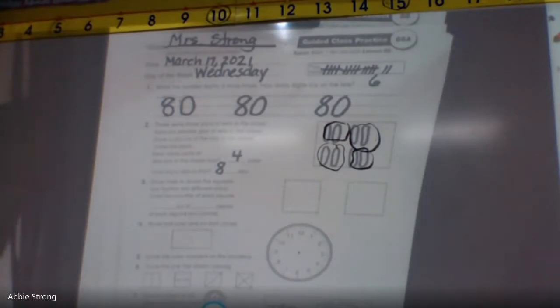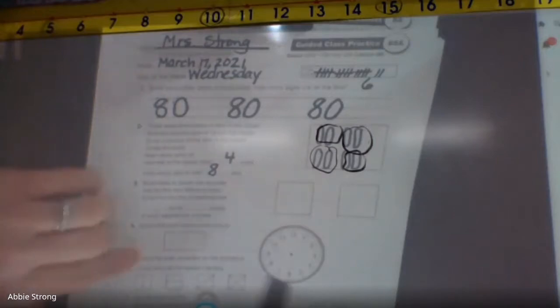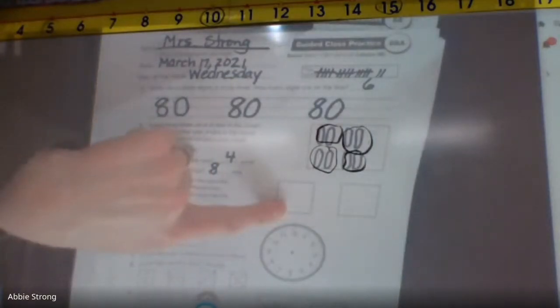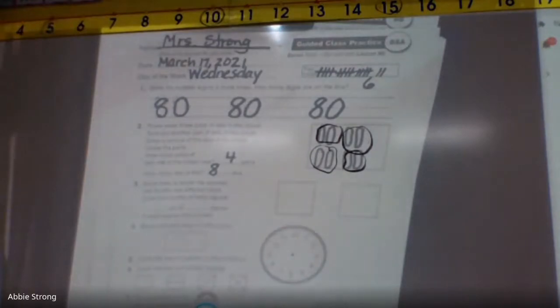I'm coming back. Okay. Look at number 3. It says draw lines to divide the squares into fourths 2 different ways. I need somebody to come divide the left square, and I need somebody else to divide it a different way on the right square. Peyton, come do 1, and Mia, come do 1.